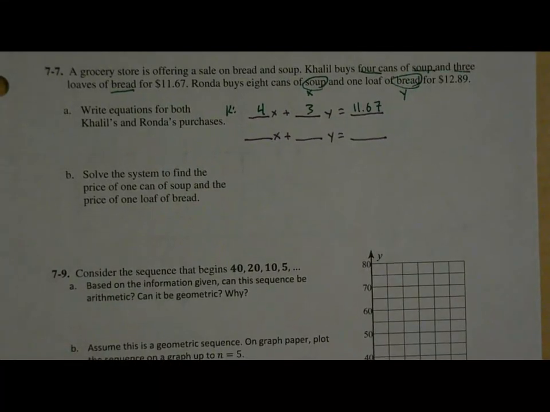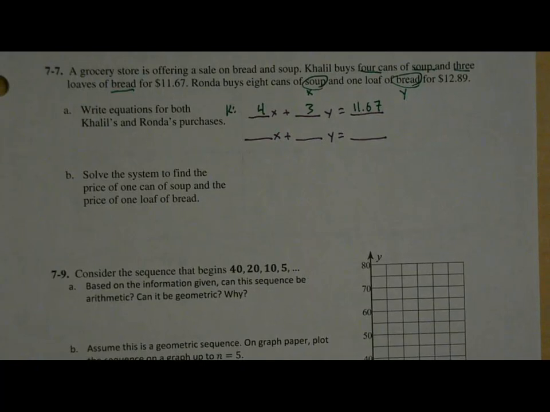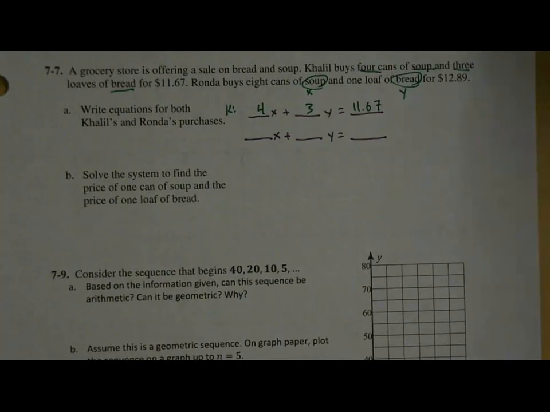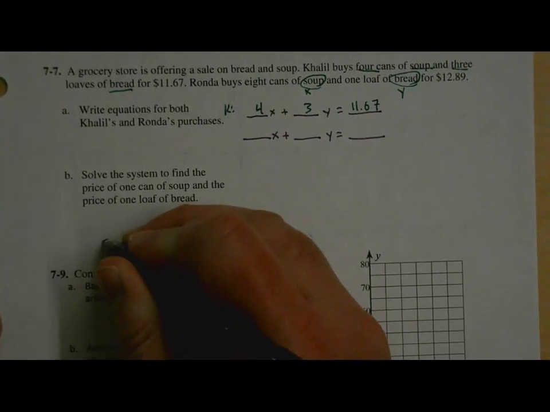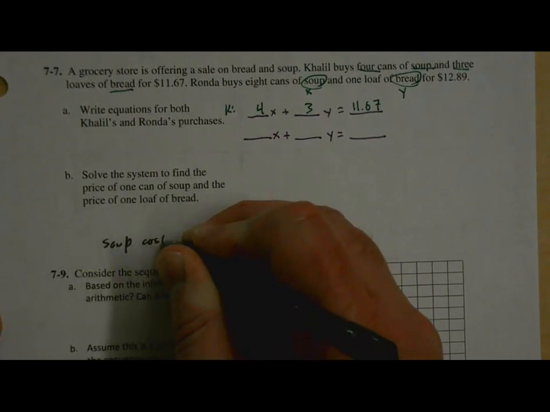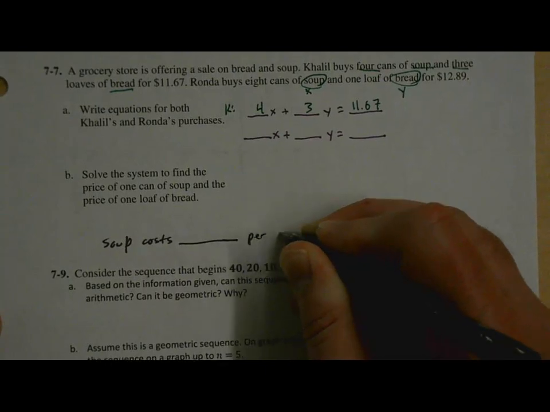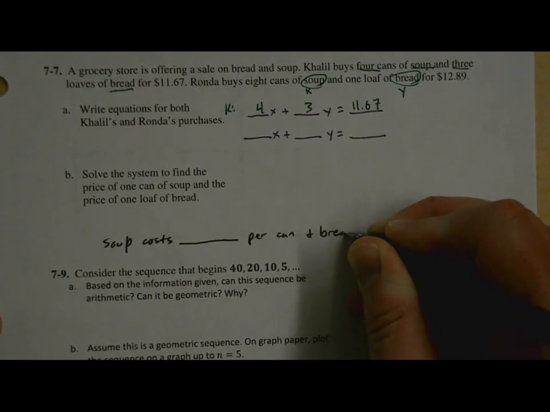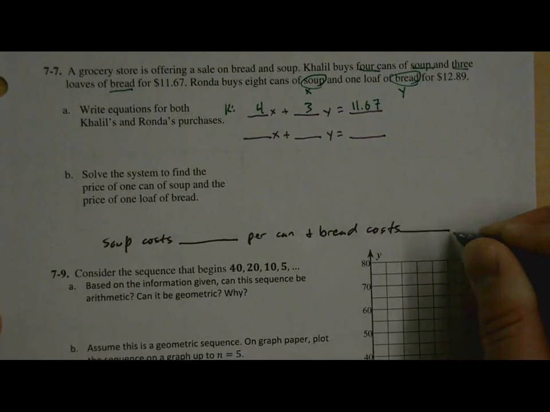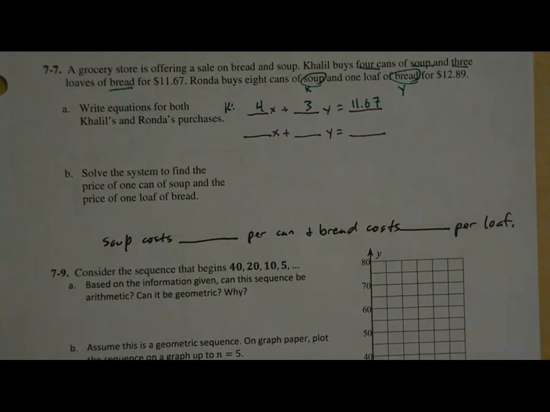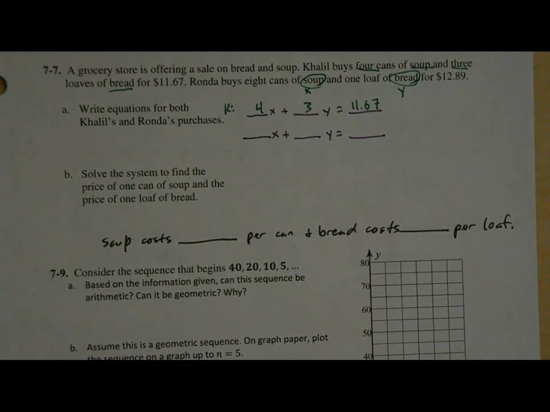$11.67. You go ahead and write an equation for Rhonda, and then decide which of our 3 methods you are going to use to solve this. Are we going to use equal values? Are we going to use substitution? Or are we going to use elimination? All right, and then go ahead and solve it. Make sure at the end that you write out a sentence that says soup costs something per can and bread costs something per loaf.